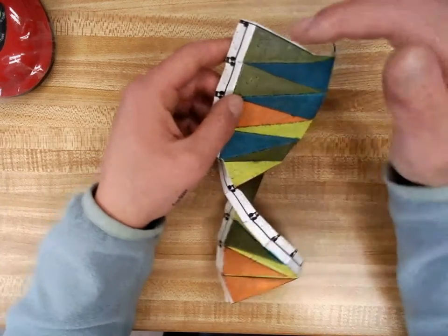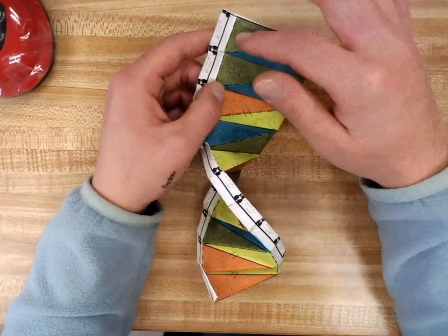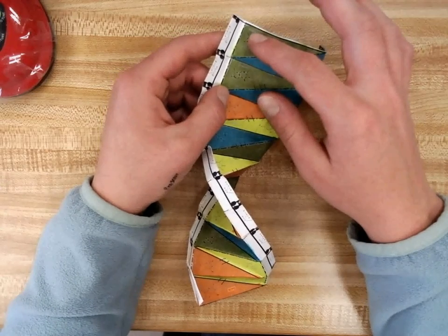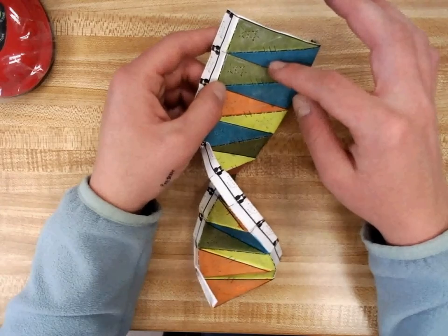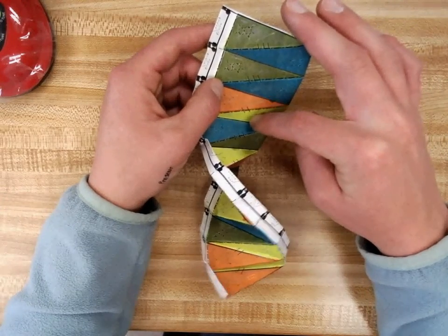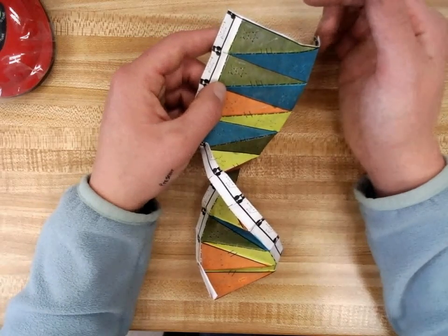There are specific names for each of these bases that make up the base pairs. So we have guanine, cytosine, adenine, and thymine. You don't have to memorize those. But we have four different bases that make up DNA.